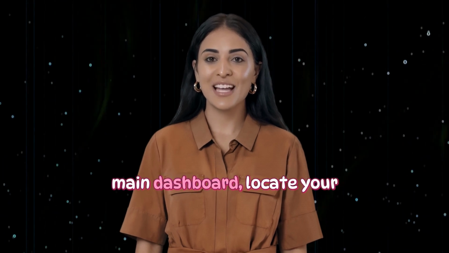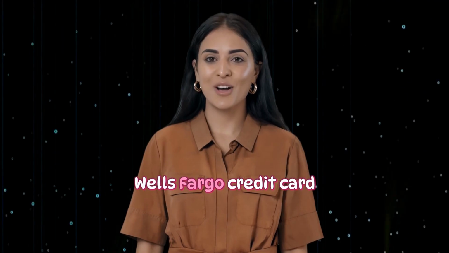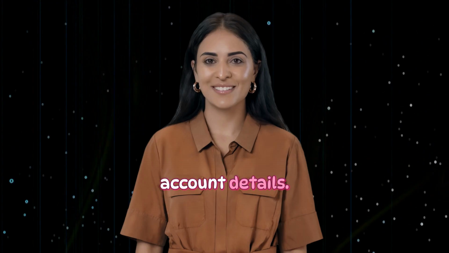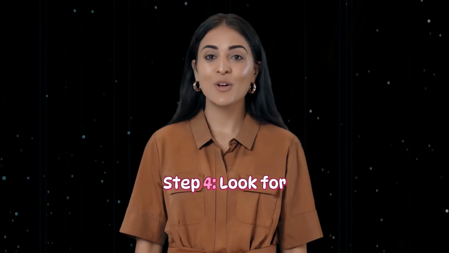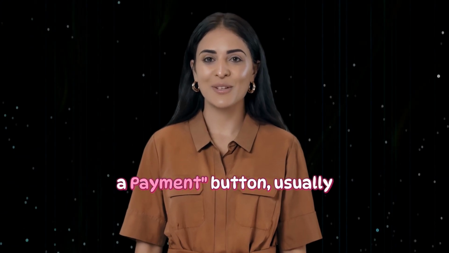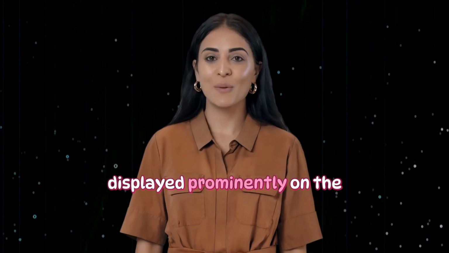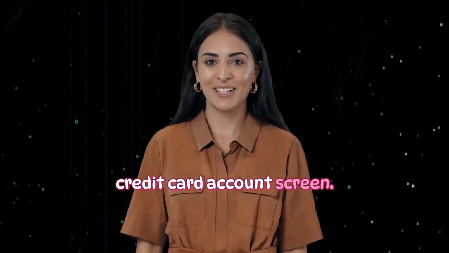Step 3. From the main dashboard, locate your Wells Fargo credit card account and tap on it to view the account details. Step 4. Look for the Pay or Make a Payment button, usually displayed prominently on the credit card account screen.